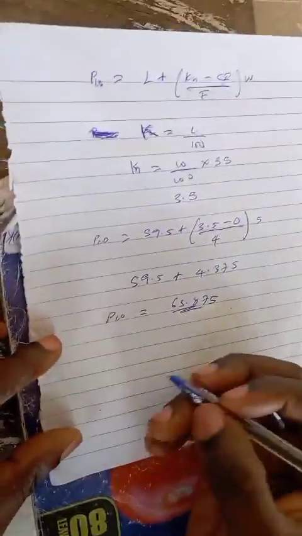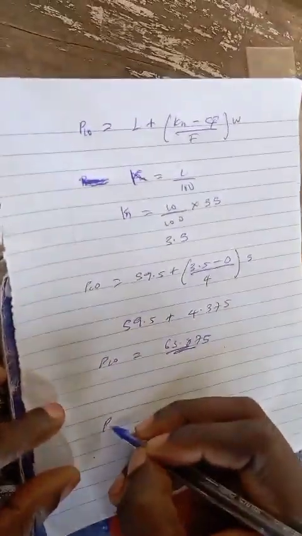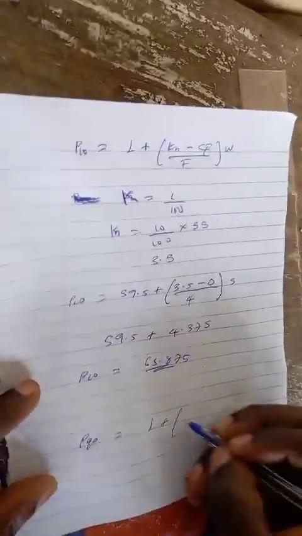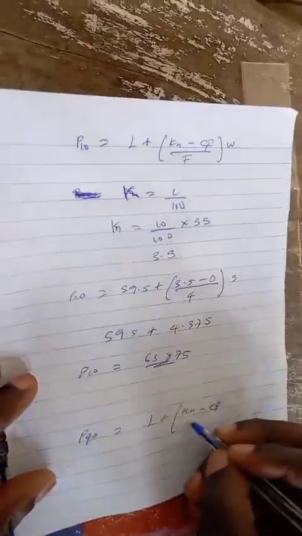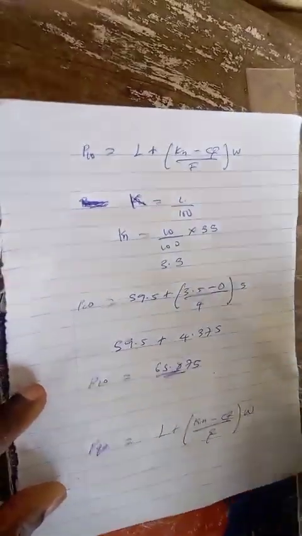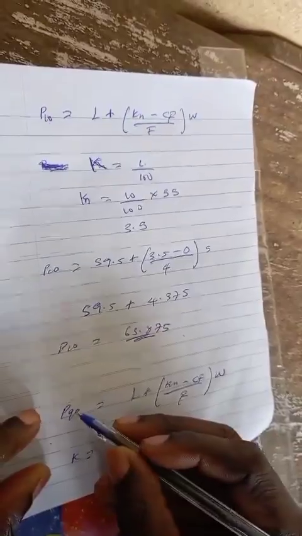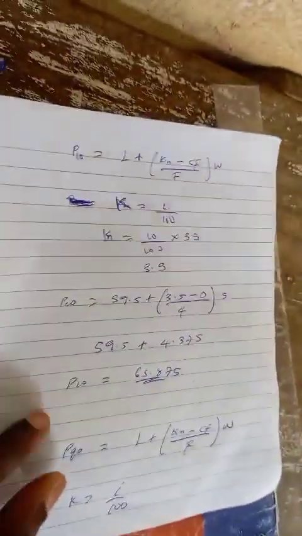Now we're going to solve for the 90th percentile. That is our P90, which equals the same formula: L plus bracket Kn minus CF, divided by F, times W. Now we're going to solve for Kn, just like we solved for the other one. Remember, our K will be I divided by 100, where I is the number beside the P.